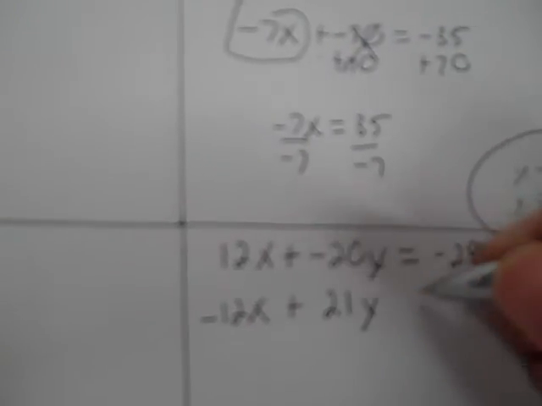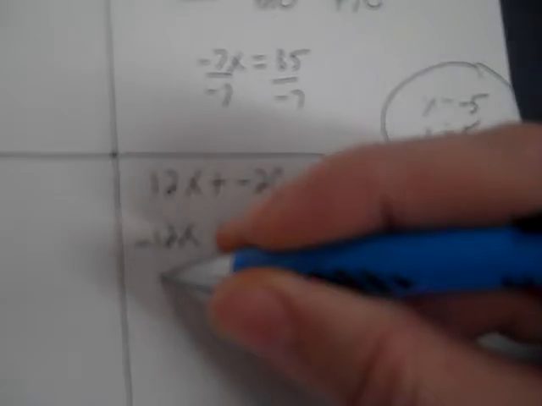And then what's the first number I have on top? Well, 3. So I'm going to times all these by 3. So 3 times 4 is 12x plus, and then negative 5 times 4 is negative 20y. And then negative 7 times 4 is negative 28. Now the bottom: negative 4 times 3 is negative 12x. 7 times 3 is 21y, and 8 times 3 is 24.